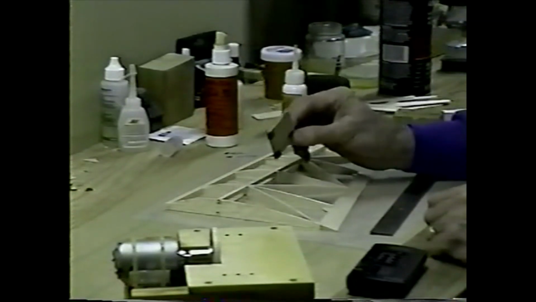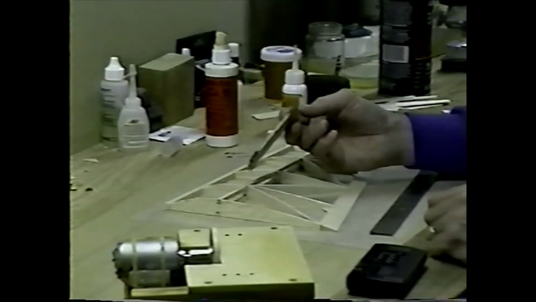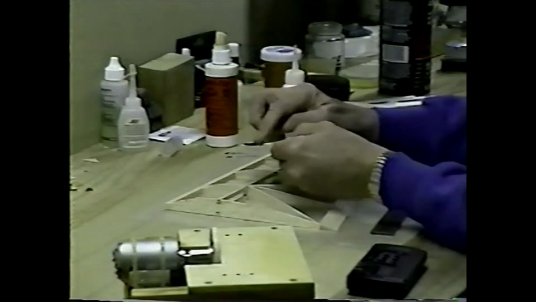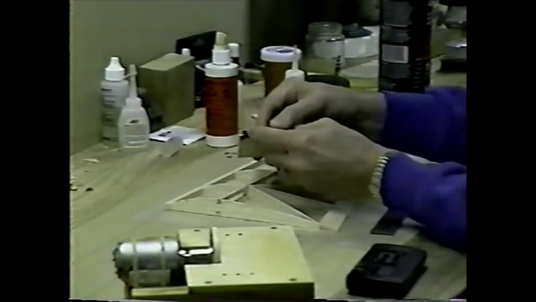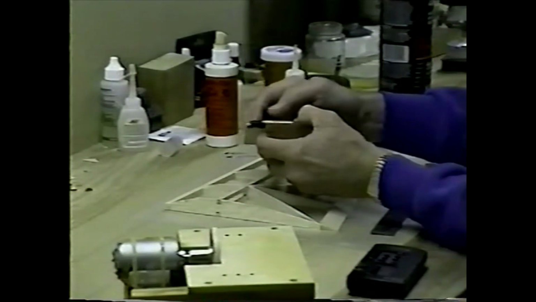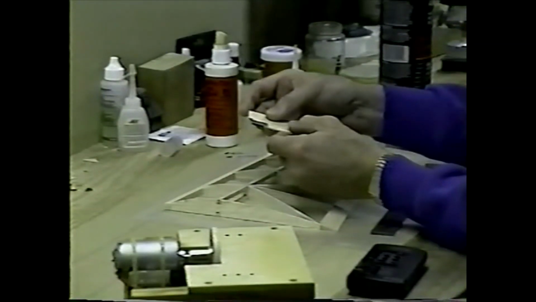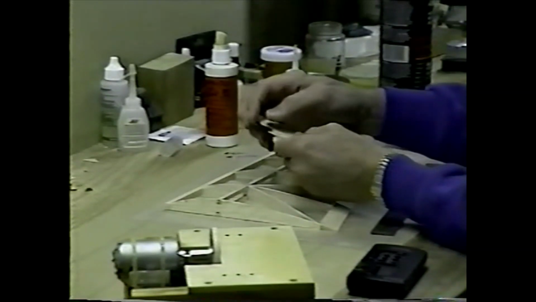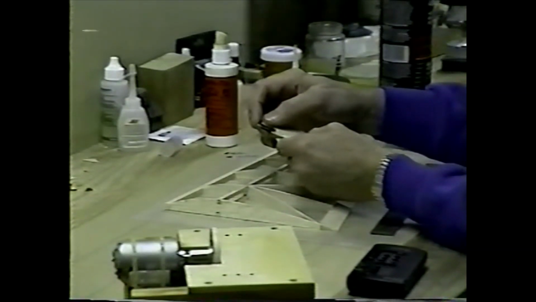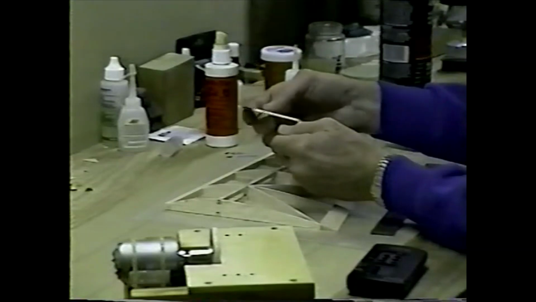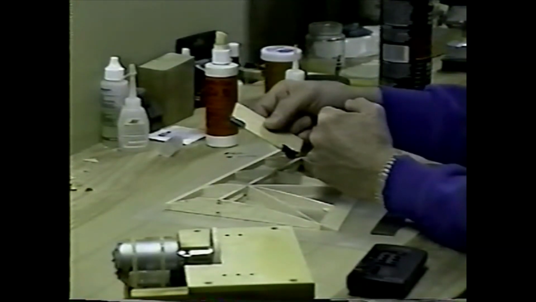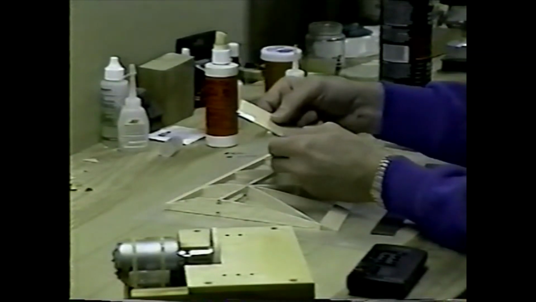which is nothing more than, in this case, a piece of 3/32 balsa with a piece of a razor blade glued on each side and a notch cut out of the corner of the balsa for the desired spar depth. In this case, the notch is 3/16 of an inch deep, and on the other end we have one set up to cut notches of 3/32 square.